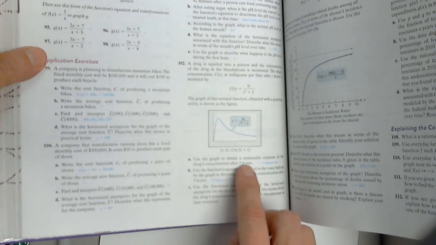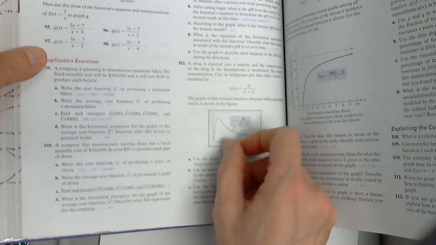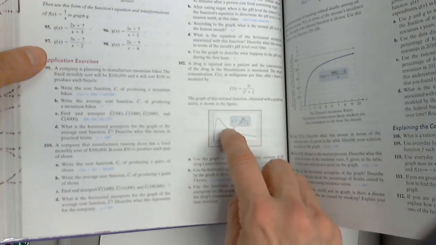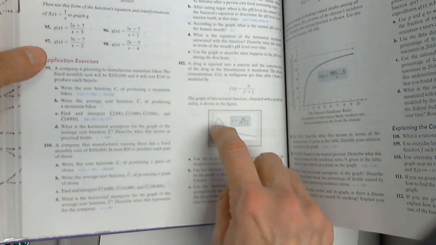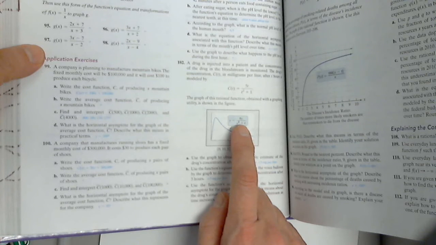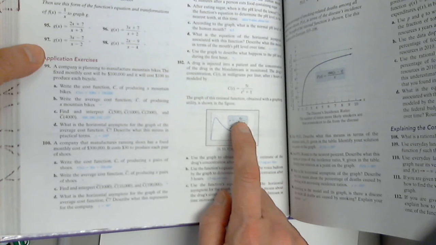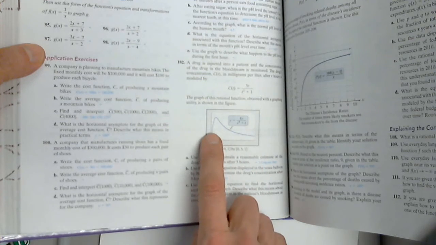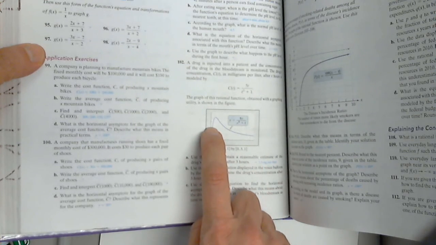If I want to determine 3 hours, 1, 2, 3, I will say potentially 1.5 milligrams per liter concentration in the bloodstream. Use the function now. If I plug in 3, I get 15 at the top and 10 at the bottom. 15 divided by 10 is indeed 1.5.